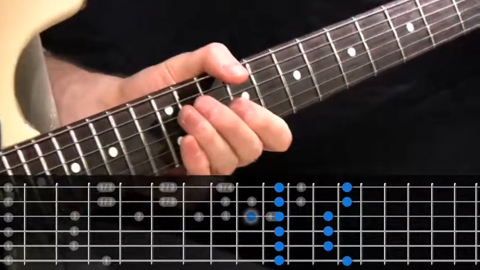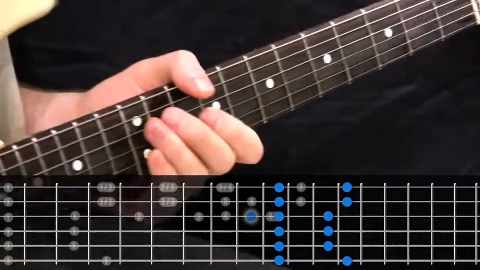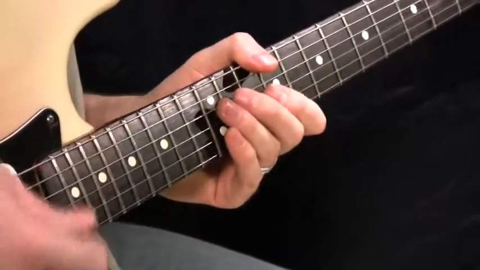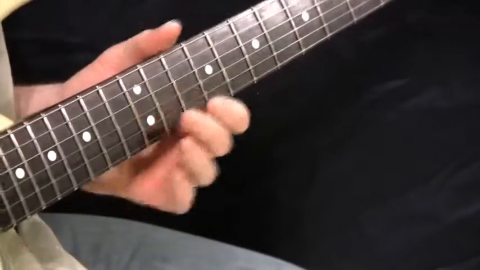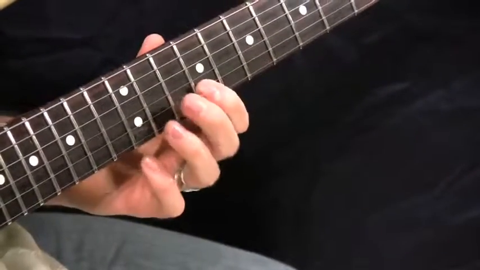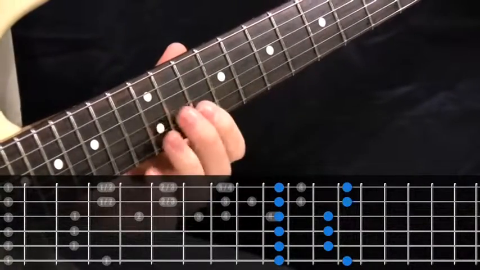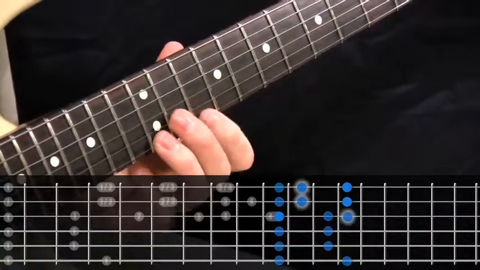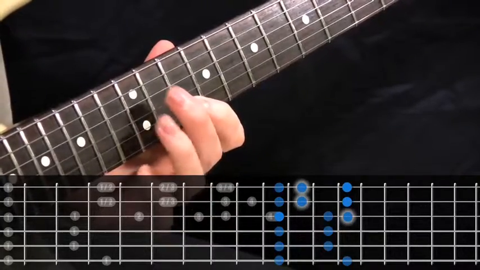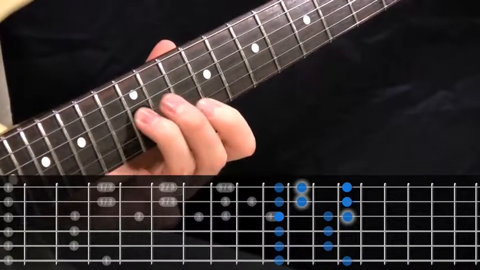Alright, let's talk about some hidden minor notes in the major root box, Box 5. And, you know, the outline of Box 5 is right here. But if you shorten that up by 1 fret, move this note up 1.